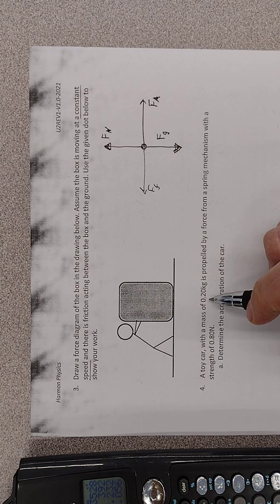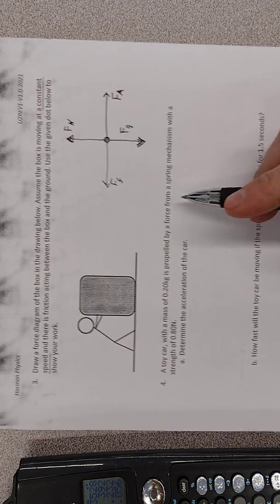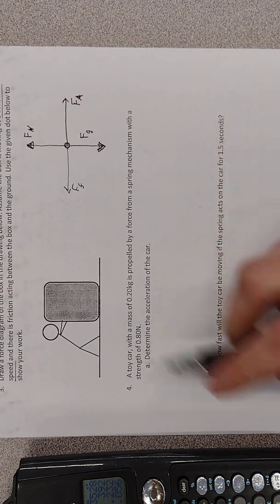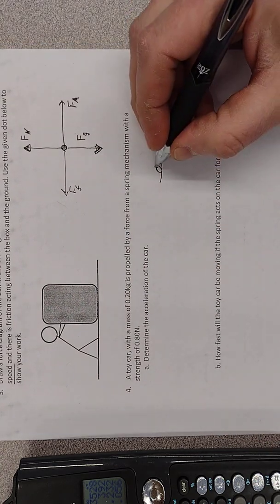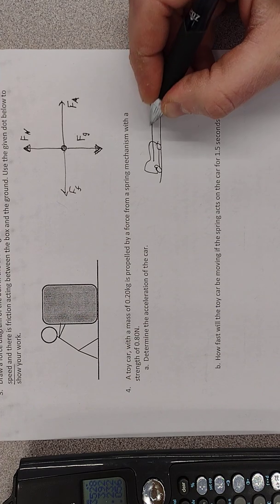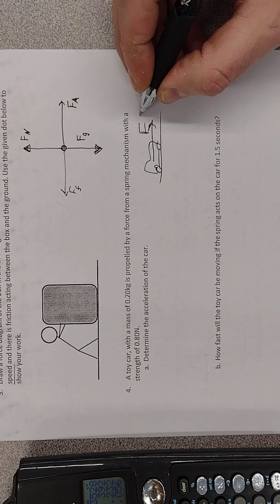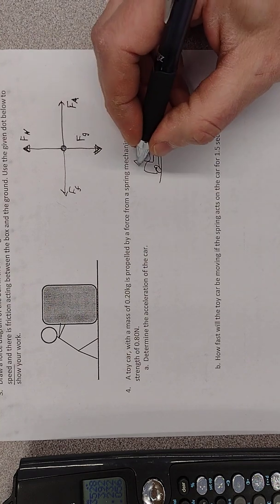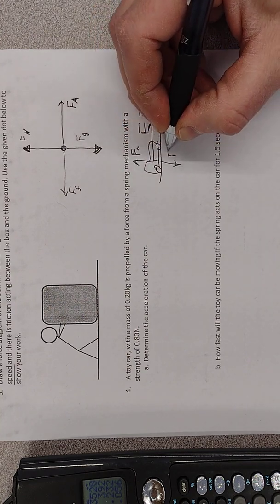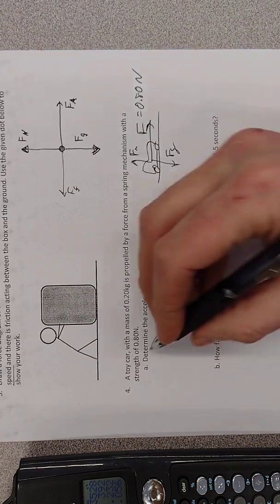Toy car with a mass of 0.2 kilograms is propelled by a force from a spring mechanism with a strength of 0.8 newtons. Determine the acceleration of the car. All right, so we've got some toy car. There's some sort of F pushing it forward of 0.80 newtons. All right, it's going to have Fn and Fg. Those don't really matter.